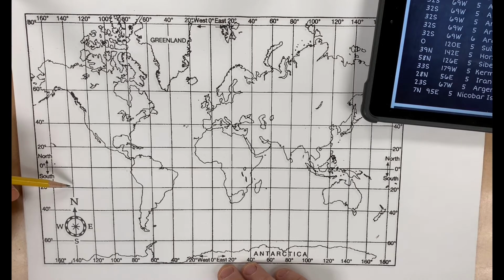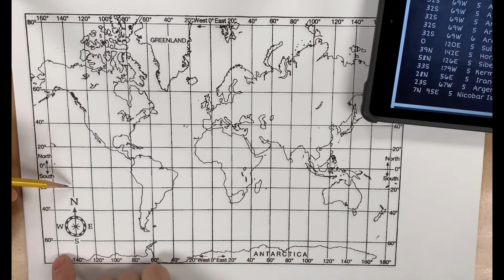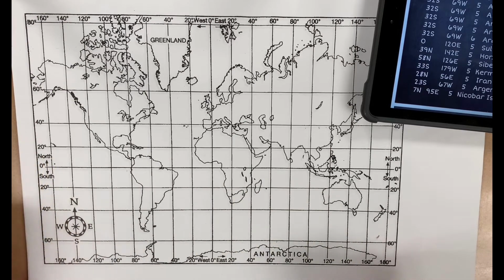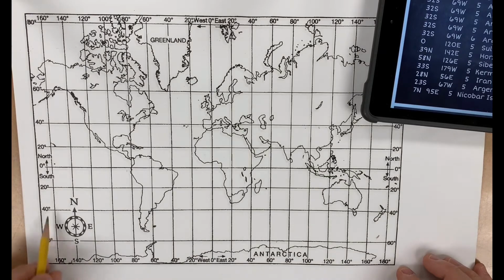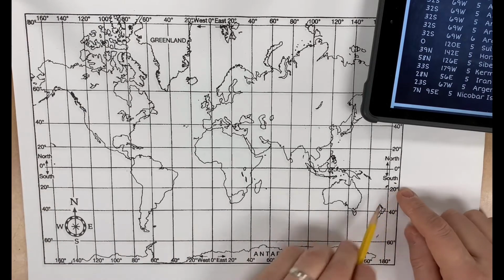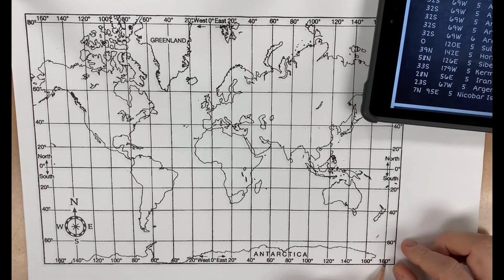And 174 west, 160. This is where it gets a little weird. Because the Earth is round, it wraps around over here and comes up over here. So 174 west is kind of right on this line. Actually, let's put it over here because it's closer to this, which would be 180 east or west.